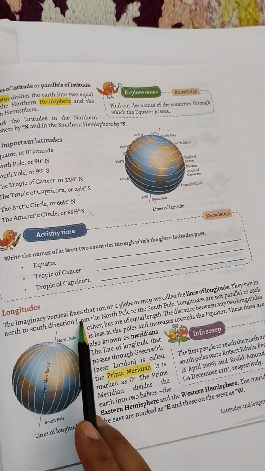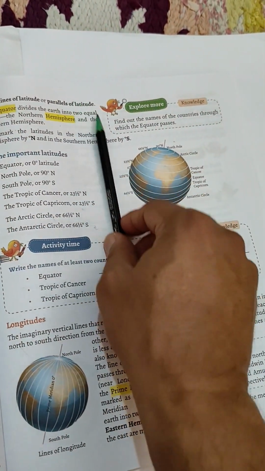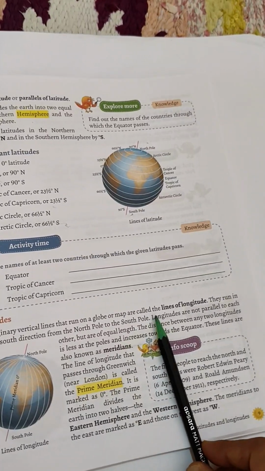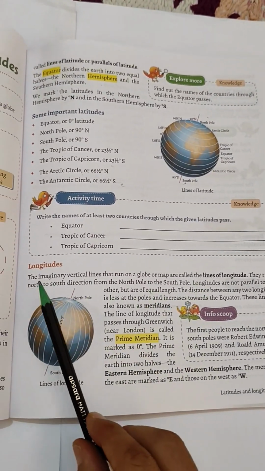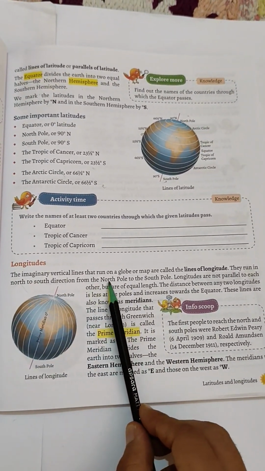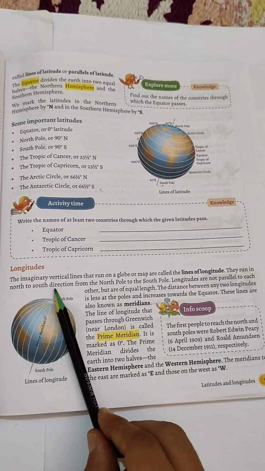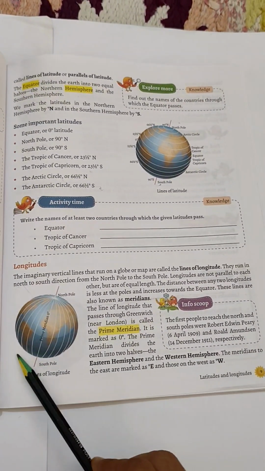Now we have the imaginary vertical lines. The imaginary vertical lines that run on a globe or a map are called the lines of longitude. They run in north to south direction from North Pole to South Pole.